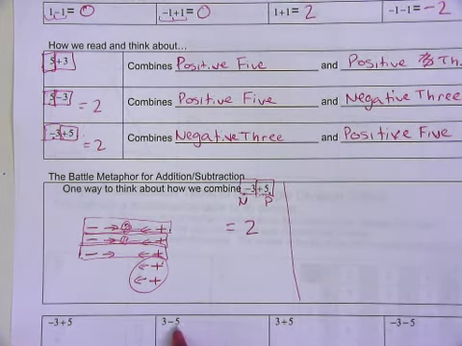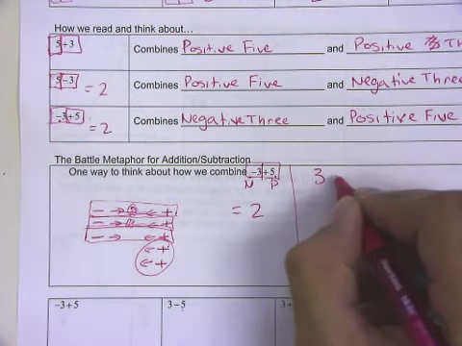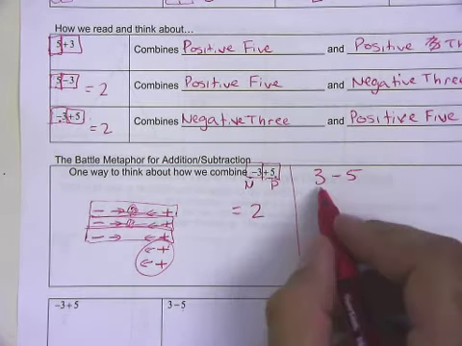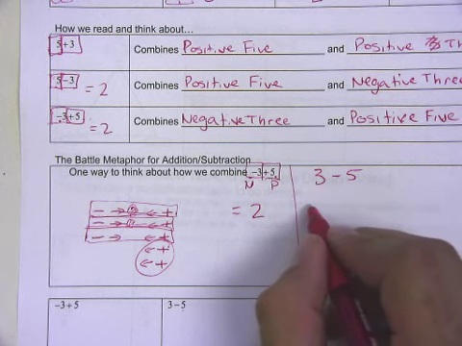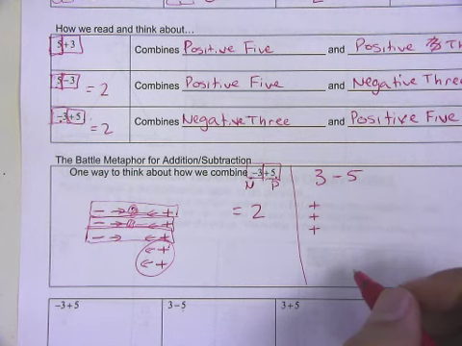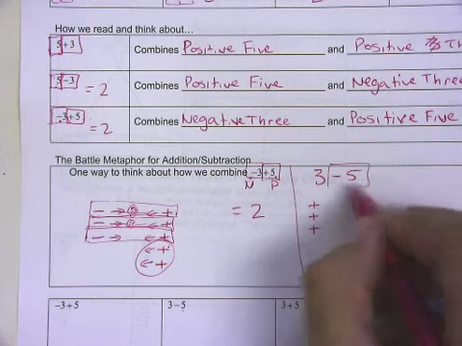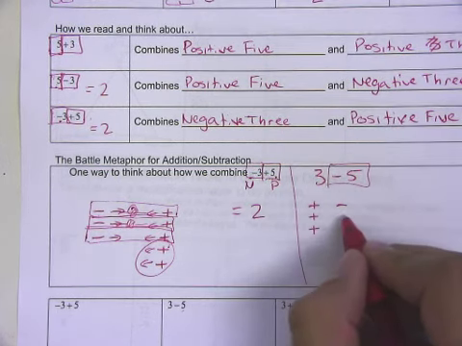We'll do 3 minus 5, which is this next problem that we have down here. For 3 minus 5, we've got the first group shows up, 3 positive guys. This 5, are they playing for the negative team or the positive team? Well, in this case, they're playing for the negative team. We see this minus 5 as a negative 5.